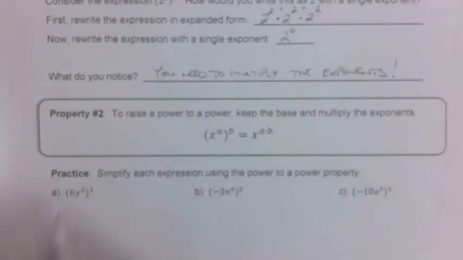Okay, first I have 6y squared raised to the third power. So remember, that's the same as 6y squared times 6y squared times 6y squared. Notice that I have 3 6's that I'm multiplying together. So I could write that as 6 to the third power. And if you remember, there's really a 1 right there. 1 times 3 is 3. Times y to the sixth power. All right, 2 times 3 gives me 6.